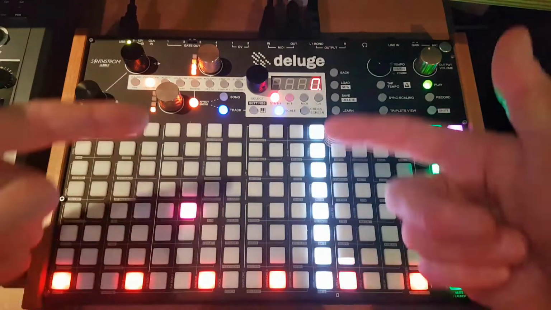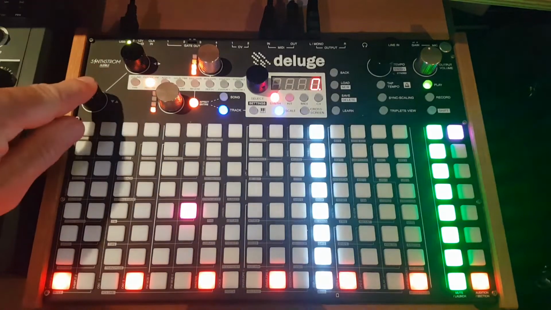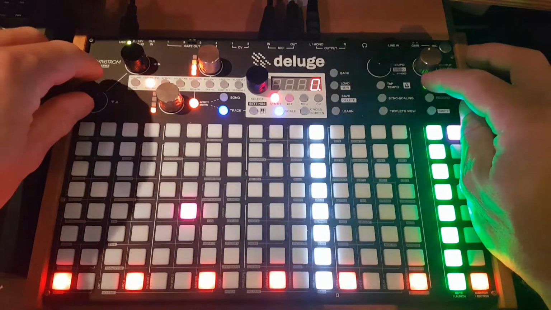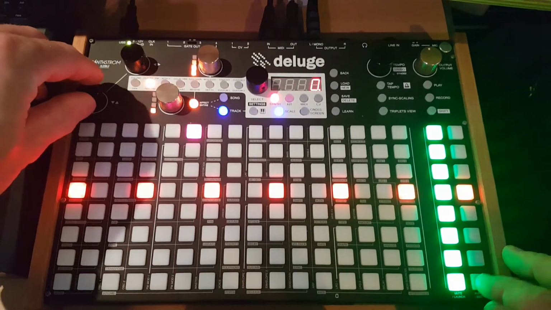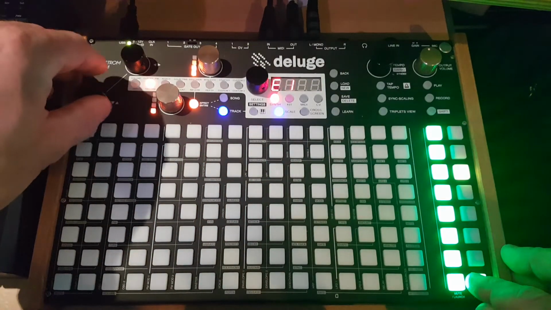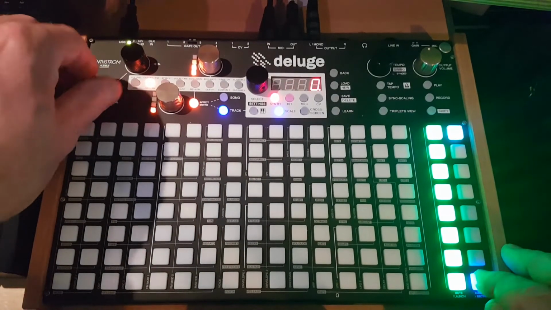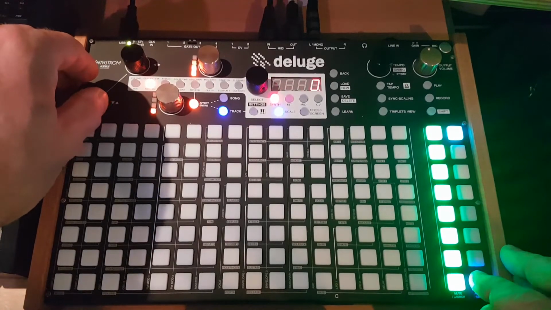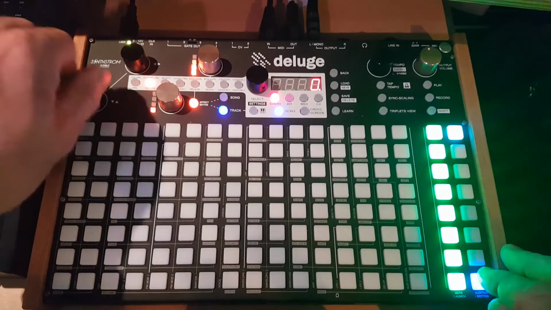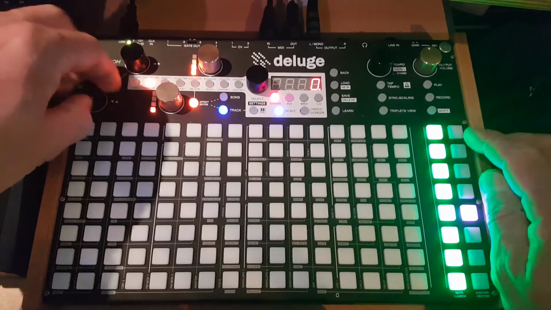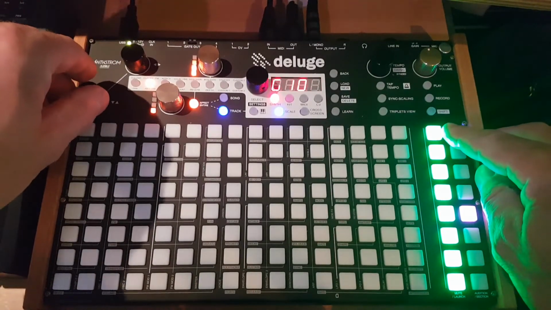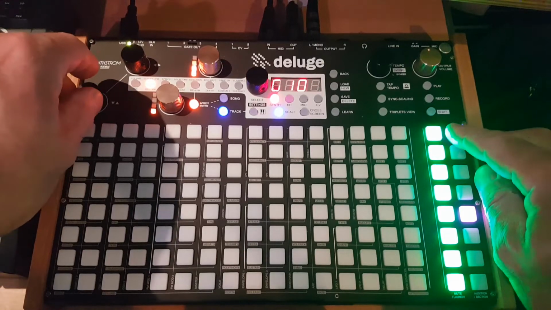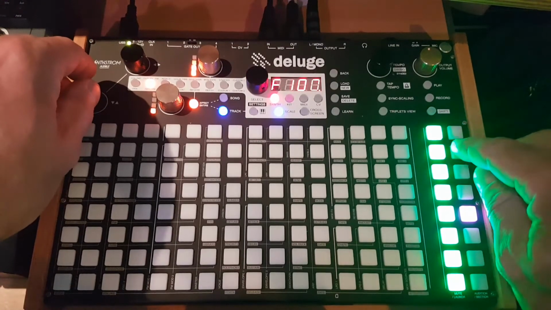Obviously, we're not just confined to these notes. This dial here will scroll us up and down. So as we go down, you can see we can go down an octave. You can go ridiculously low. You can go to -1, right up to, what's the highest note? 10. So you've got a range of 11 octaves.